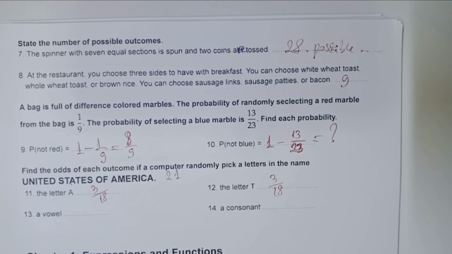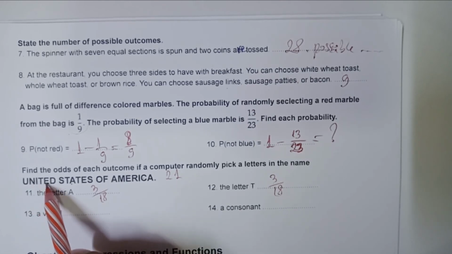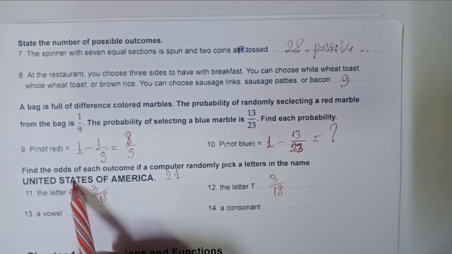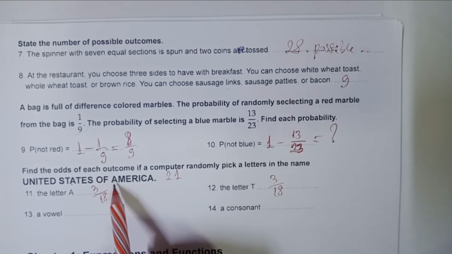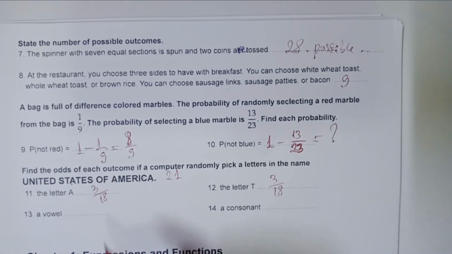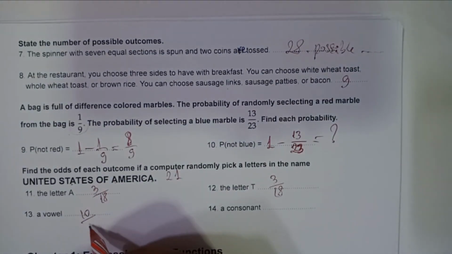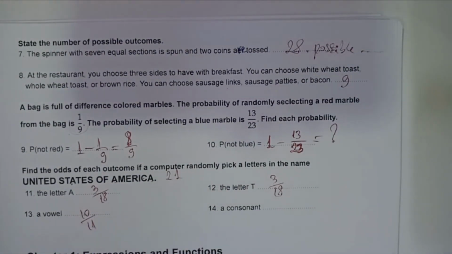Now for vowel, let's count it together. 1, 2, 3, 4, 5, 6, 7, 8, 9, 10. You have 10. So 10 over 11.